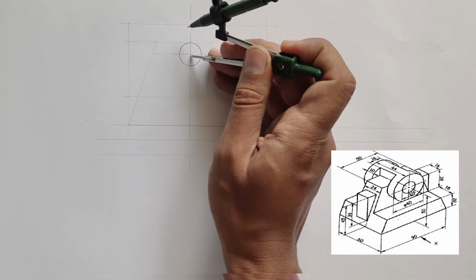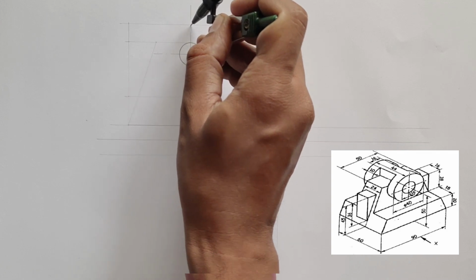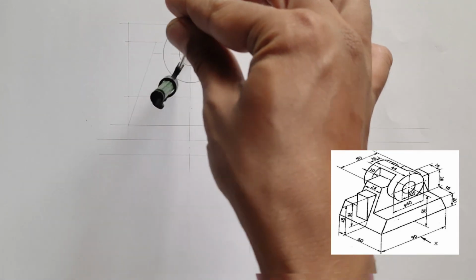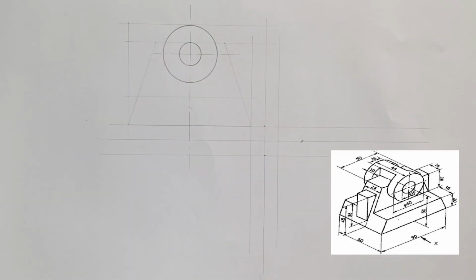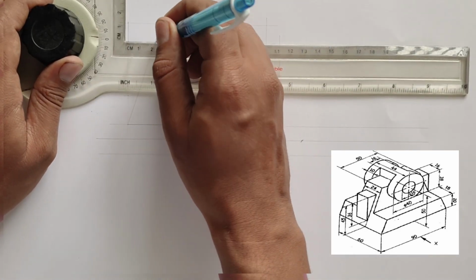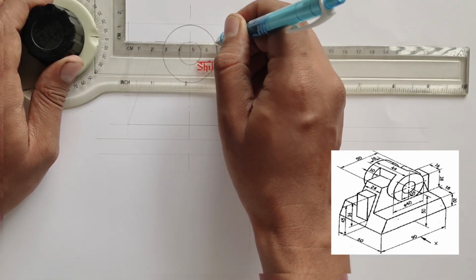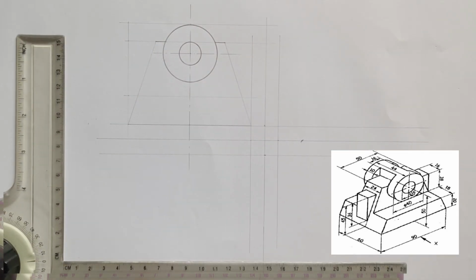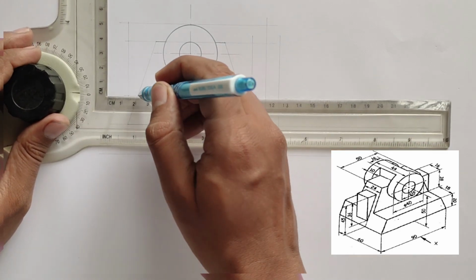For the outer, the radius is already 20, which is taken here. This portion is visible. At 20, this is also dark.